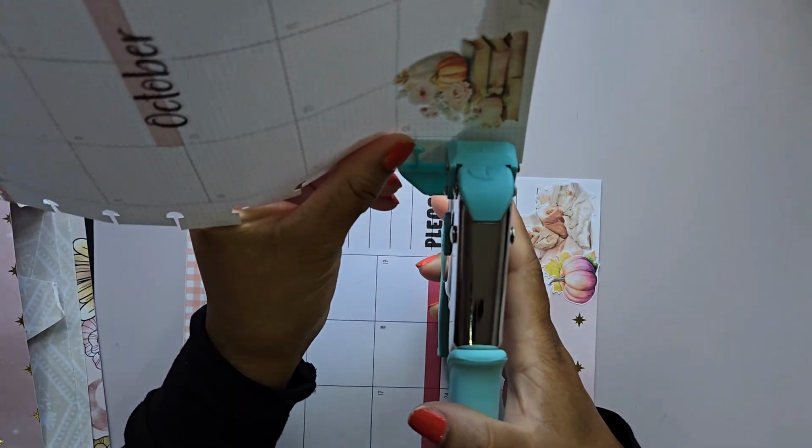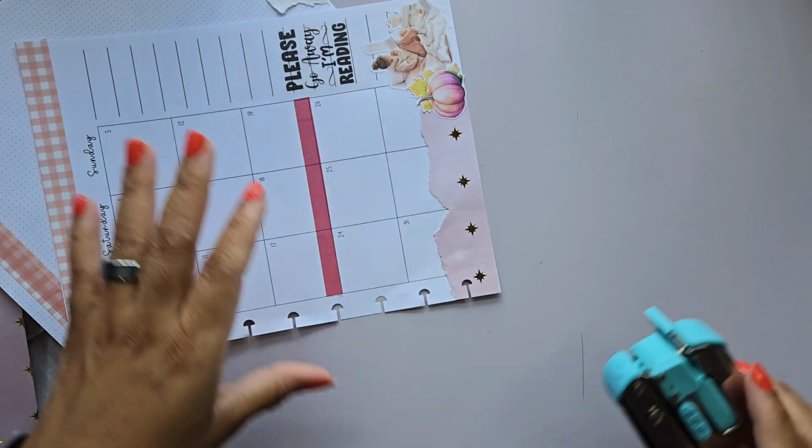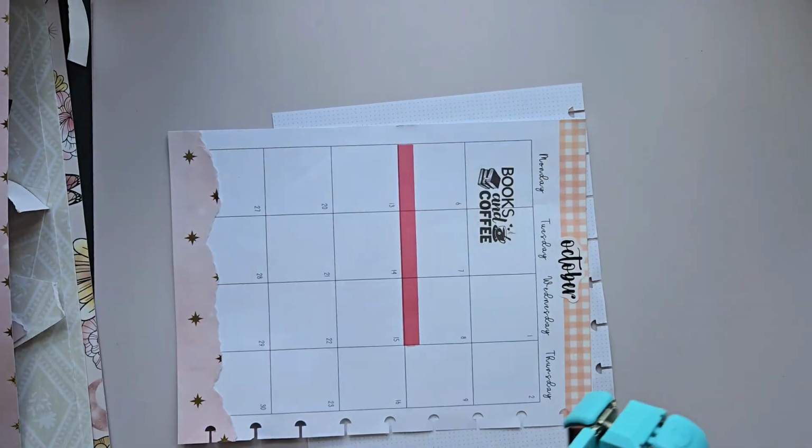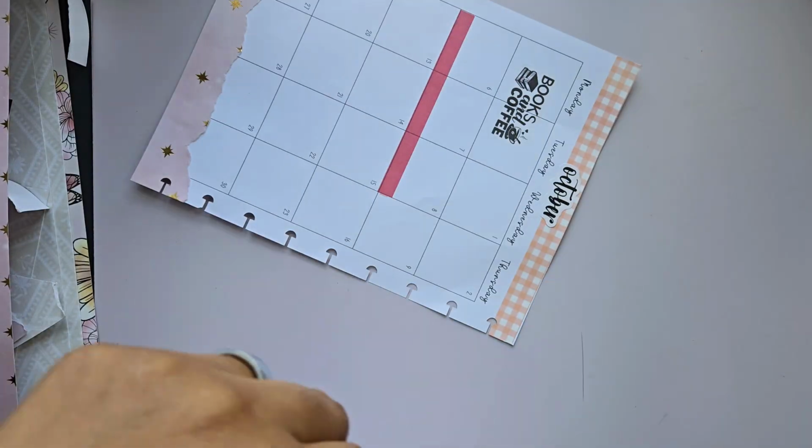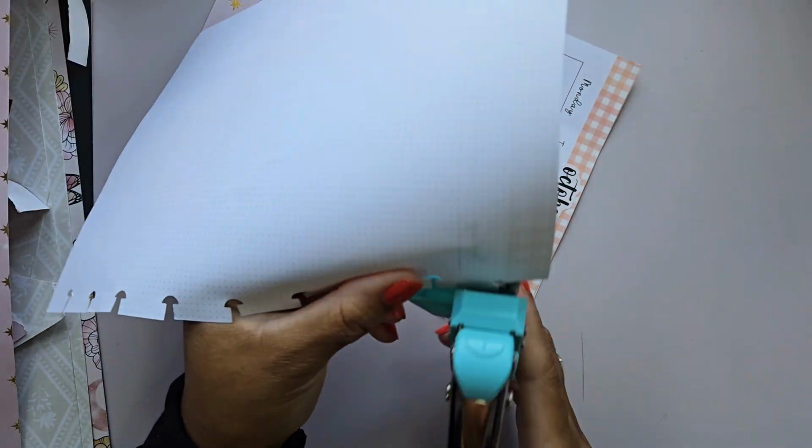And all of these quotes are about the love of books and reading because that's my theme for the month. And so I love it. It looks great. Now I'm just going to go ahead and punch the holes that I covered up with that scrapbook paper so that I can put this back in my planner.